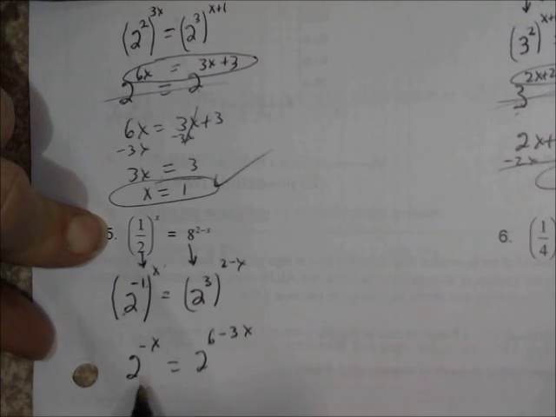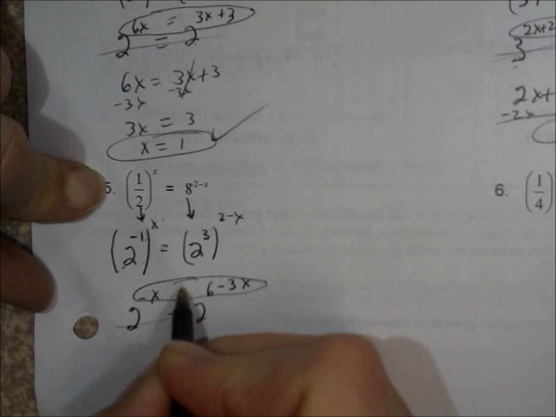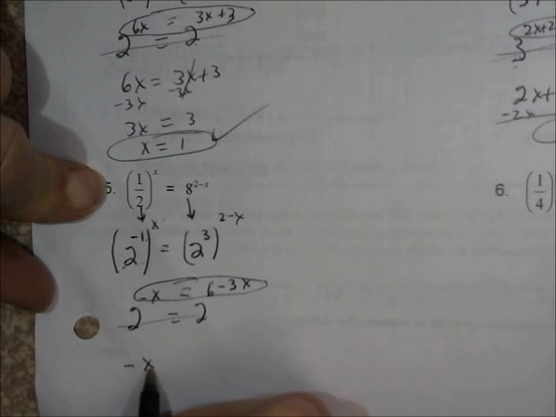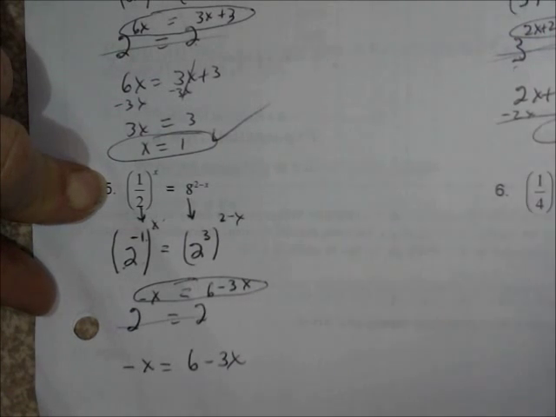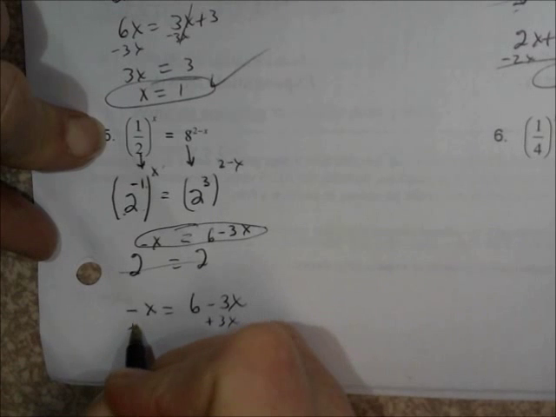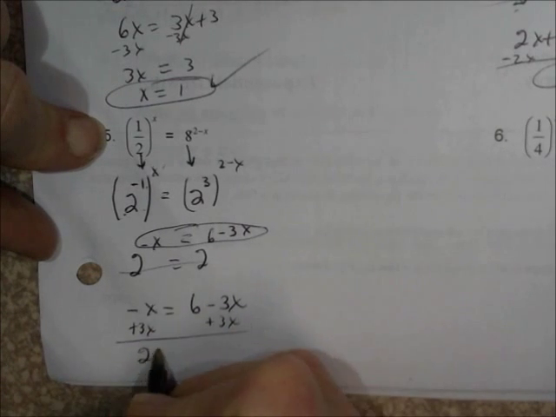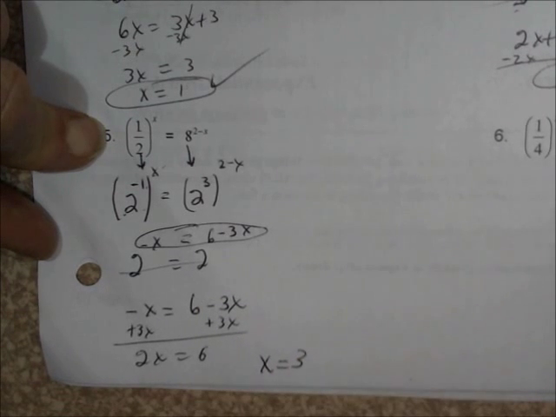So now that the bases are the same, I don't care about them. I'm just going to circle the exponents and make negative x equal to 6 minus 3x. In just a couple more steps, I'm going to add 3x to both sides and get 2x equals 6, which means x equals 3.